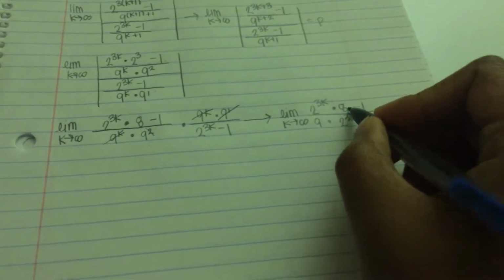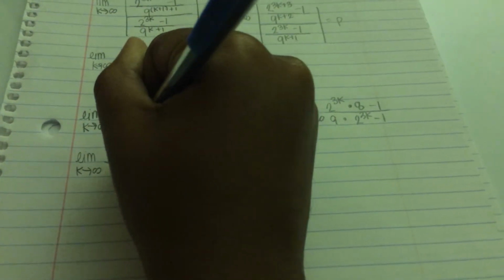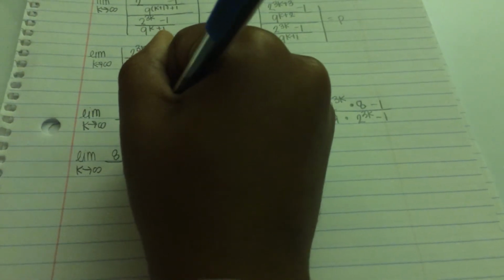We can rewrite that down here and put the coefficients, the 8 and the 9, in the front. So we're going to take the limit as k approaches infinity of 8 times 2 to the 3k minus 1 over 9 times 2 to the 3k minus 1.